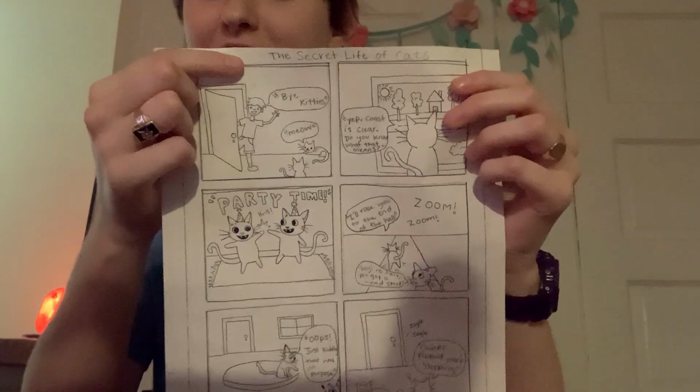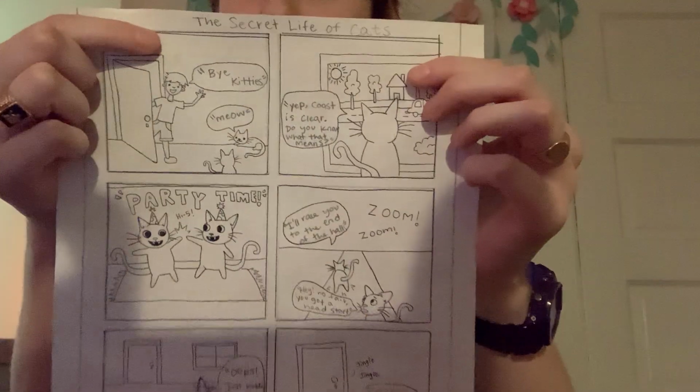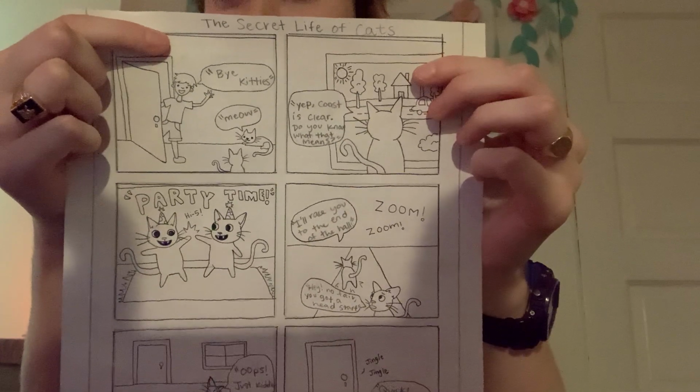Oh, and I realized I forgot to tell you the name of my comic. I called it The Secret Life of Cats. That's my title. And so I hope that you guys got some good inspiration from that and got to see how to use those speech bubbles and your quotation marks and got some good ideas for how to write your own comic. I know that I had a lot of fun with this, and I hope you guys do as well.